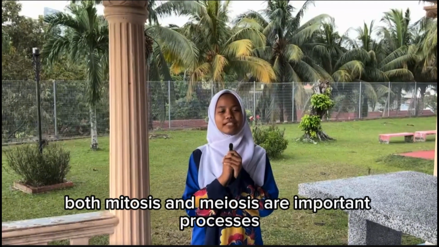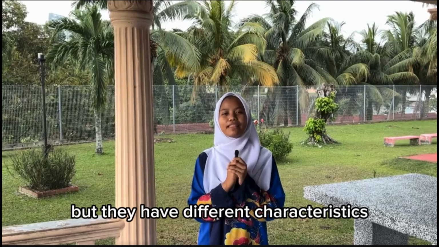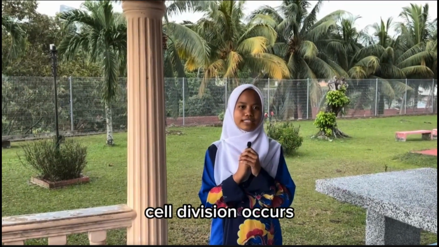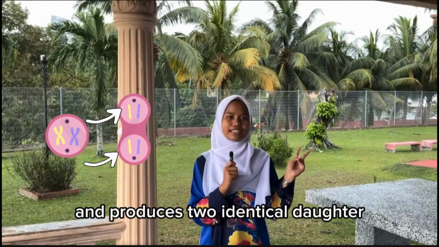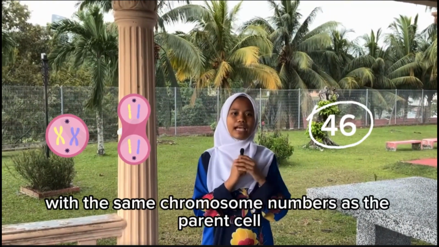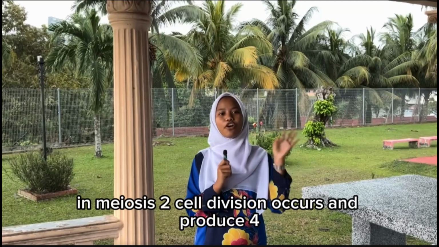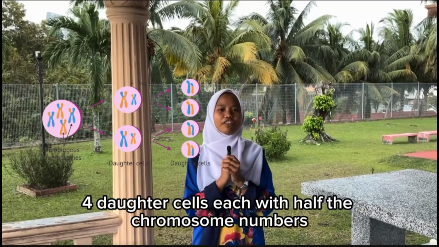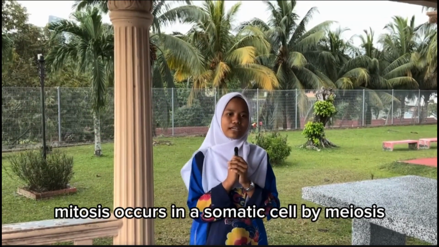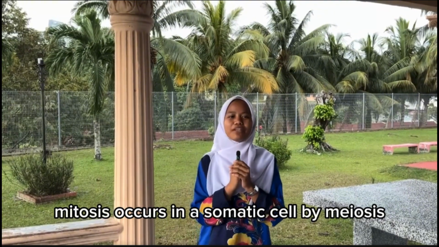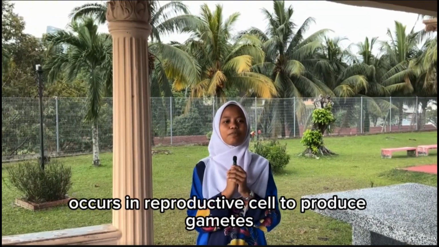Both mitosis and meiosis are important processes, but they have different characteristics. In mitosis, one cell division occurs and produces two identical daughter cells with the same chromosome number as the parent cell. In meiosis, two cell divisions occur and produce four daughter cells, each with half the chromosome number. Mitosis occurs in somatic cells, while meiosis occurs in reproductive cells to produce gametes.